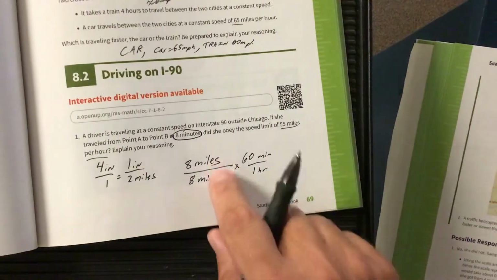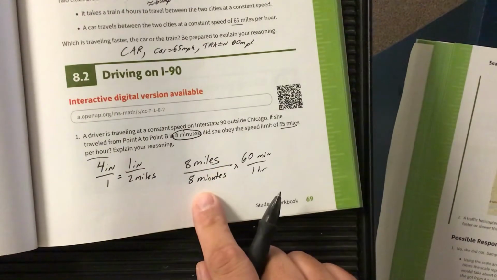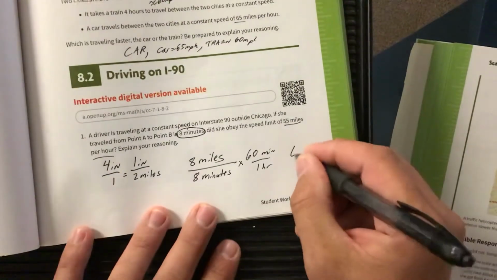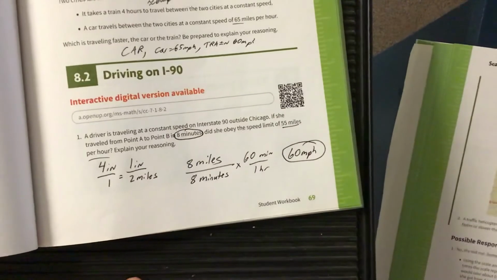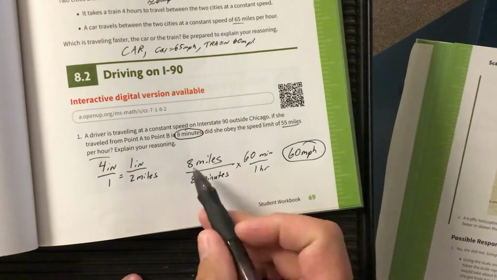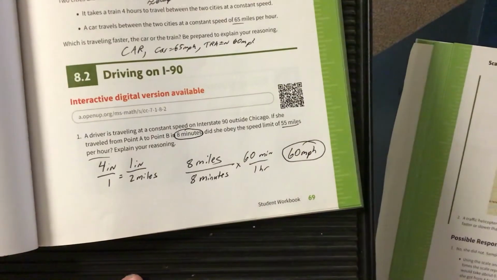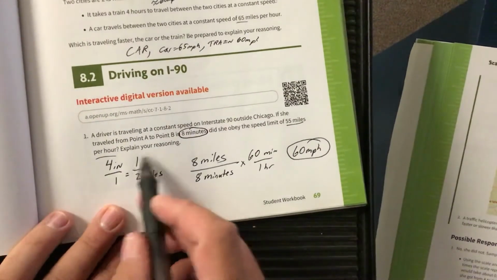Okay? 8 miles per 8 minutes is the same as 1 mile per minute, which means you can go 60 miles in 60 minutes. Right? So 60 miles per hour is how fast that person is going. And again, 8 times 60 divided by 8 is, of course, 60 as well. So is the person speeding? Yes. Explain how you know.